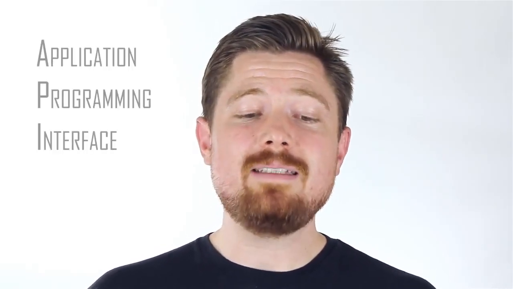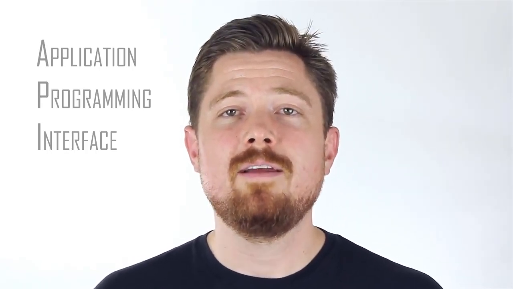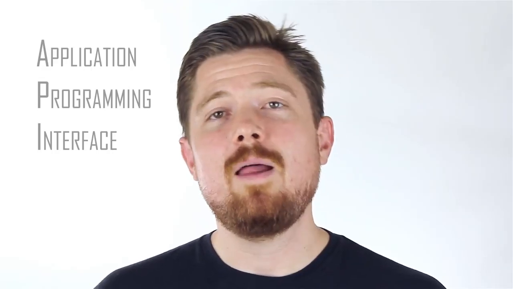Welcome. Today I want to talk about what an API is and why it's important in web development. API stands for Application Programming Interface, and basically it's something that allows one piece of software to talk to another. Now there's lots of different kinds of APIs, but when you hear people talk about Twitter's API or Google's API, what they're talking about is a REST API.